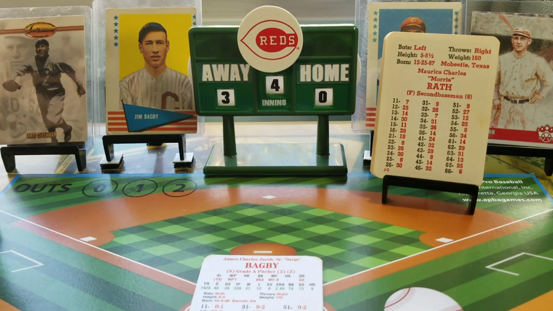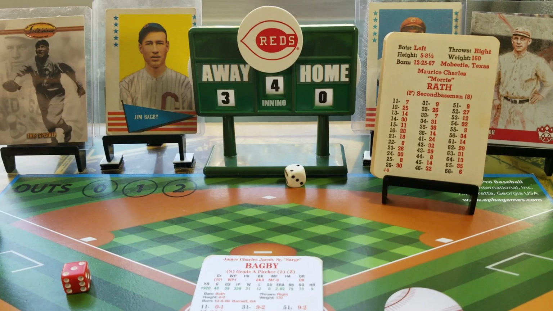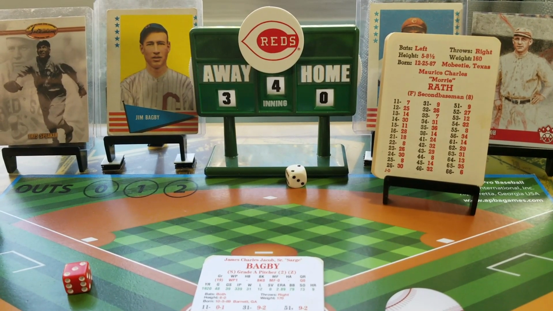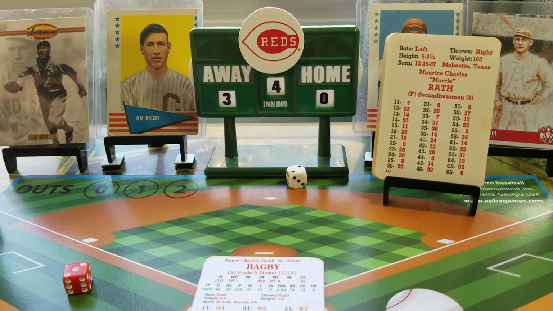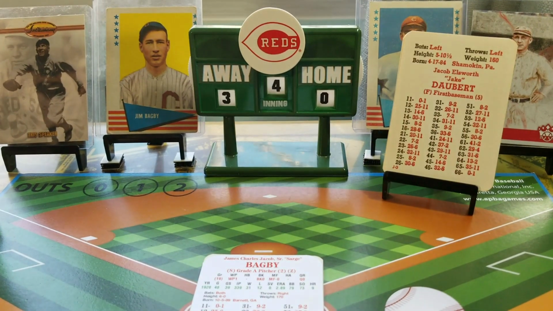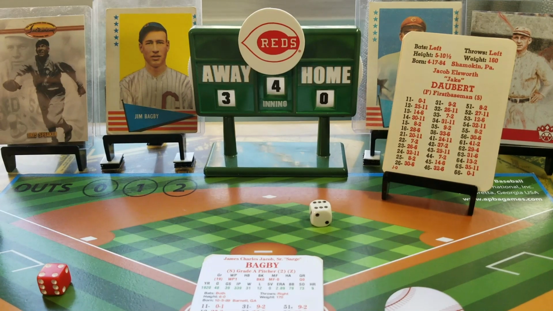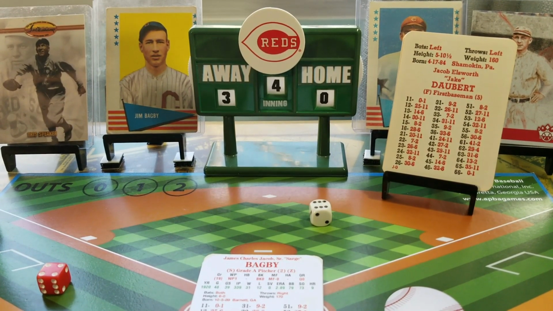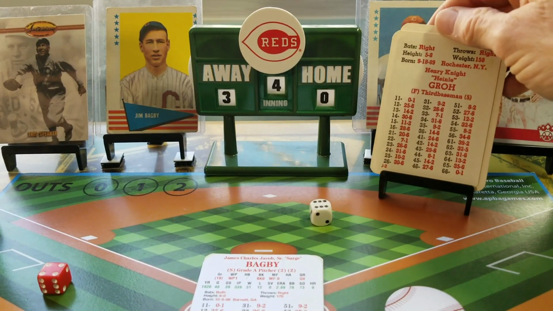Maury Rath, the top of the Cincinnati order, leads off. 32 is going to be a ground out for the first out. Ground out to second base, 4-3. Here is Jake Daubert. Quiet, good leader on the team. 46-32 is a fly ball to right field caught by Elmer Smith. 2 away. Heinie Groh.